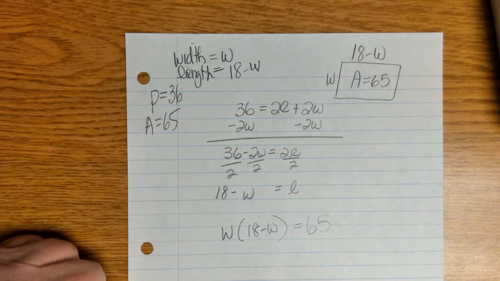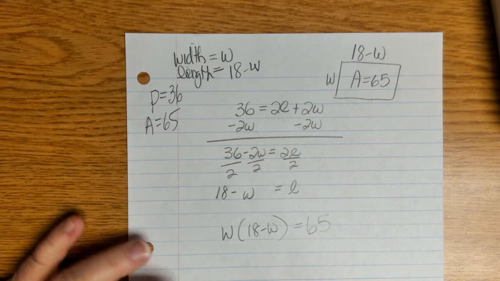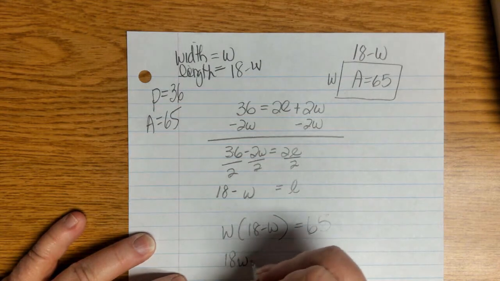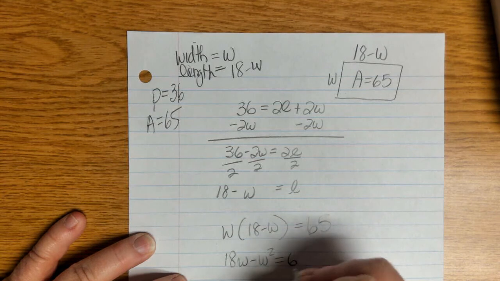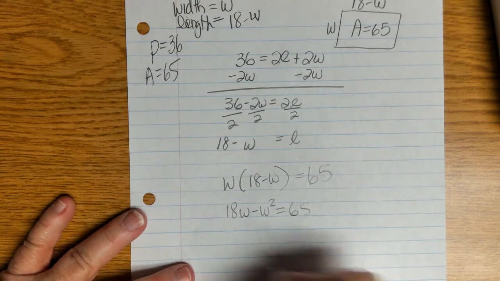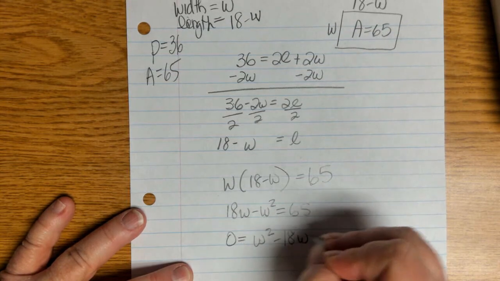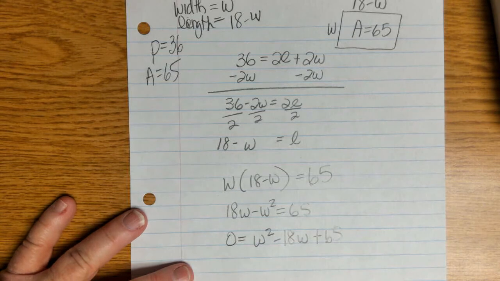Is that my formula for the area of a rectangle? Length times width is equal to 65, right? Equal to area. So now what I can do is, let's see, I got 18W minus W squared is equal to 65. All right, I want that W squared positive, so 0 is equal to W squared minus 18W plus 65.